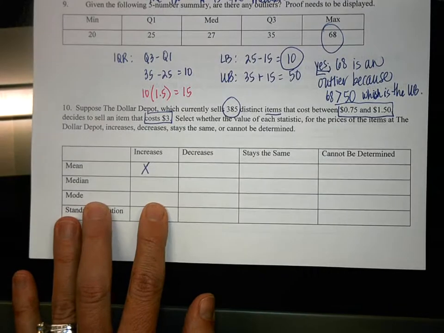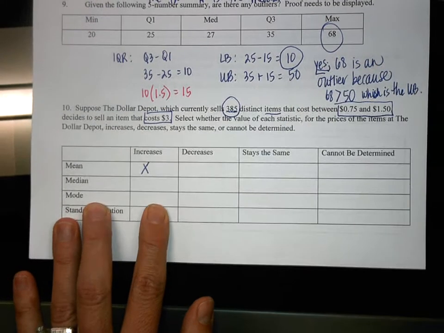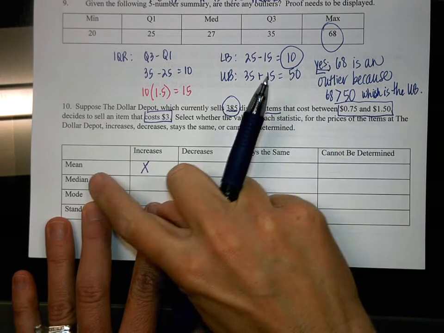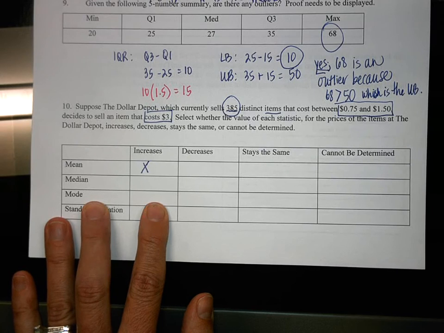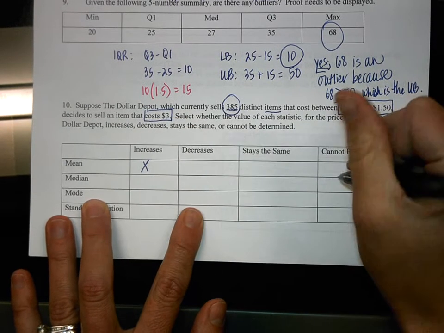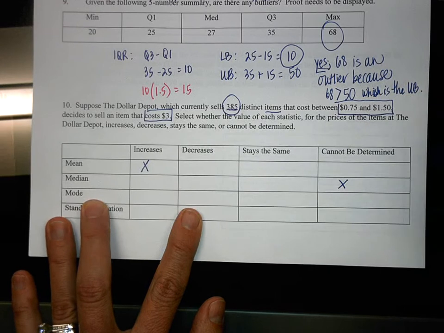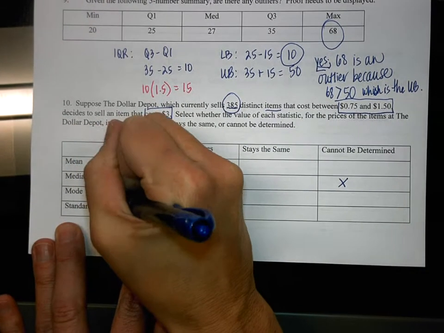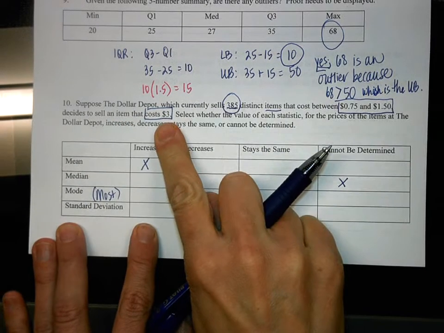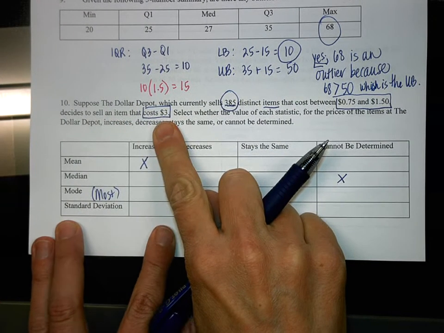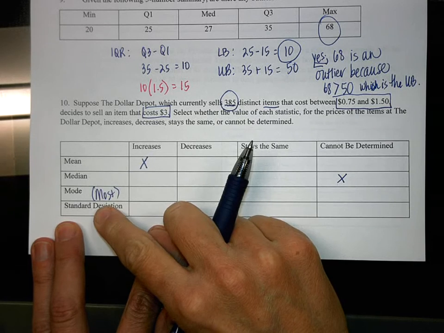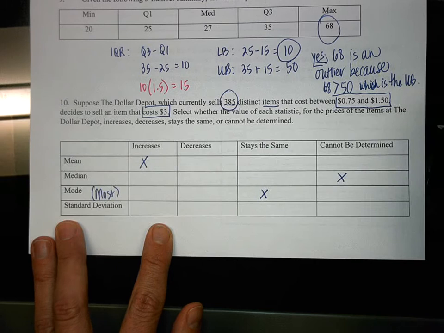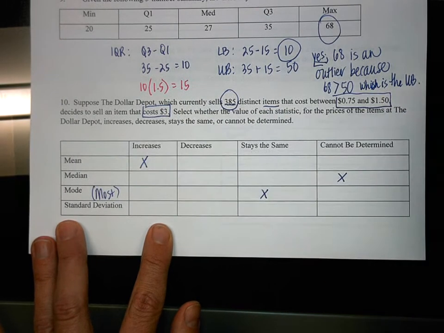Your median, we do not know what all the 385 numbers are. So if we listed out all 385, the median is your middle. We have no idea what it is when you add in this $3, and so we cannot determine the median. The mode is talking about what number shows up the most. Now they're only adding in one $3 item, and so whatever the most item was, the mode, it is going to stay the same because whatever showed up the most is still going to show up the most. All we're adding in is a $3 value item.